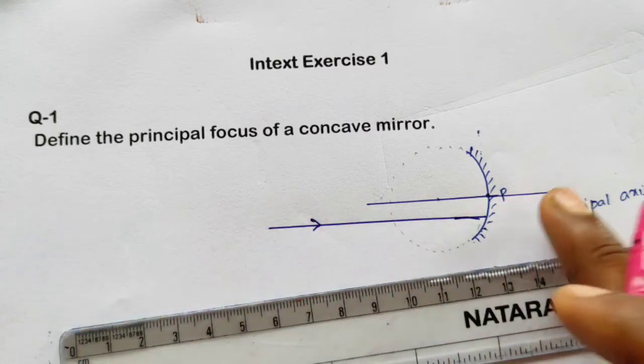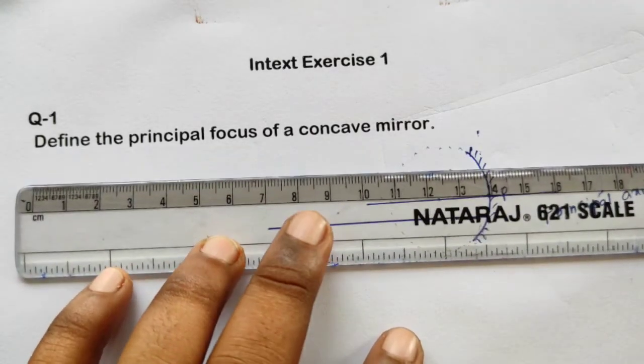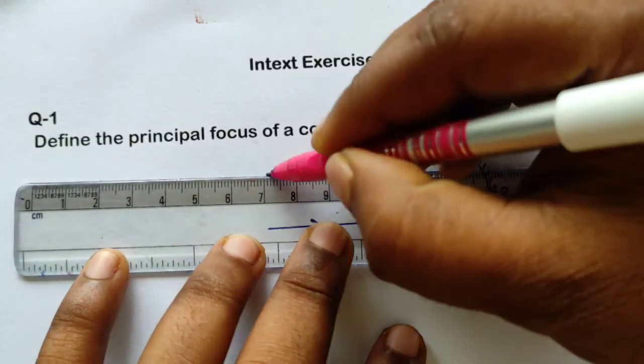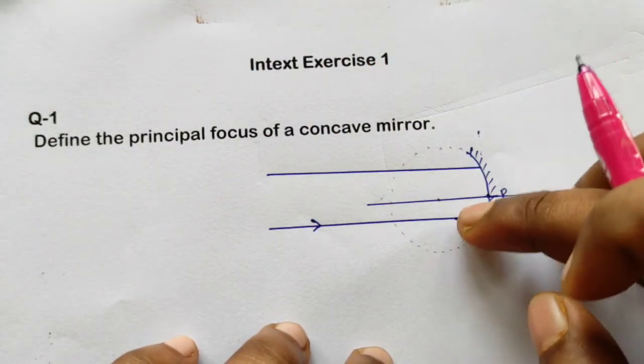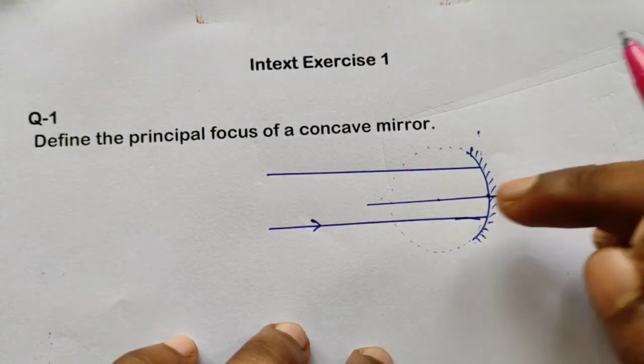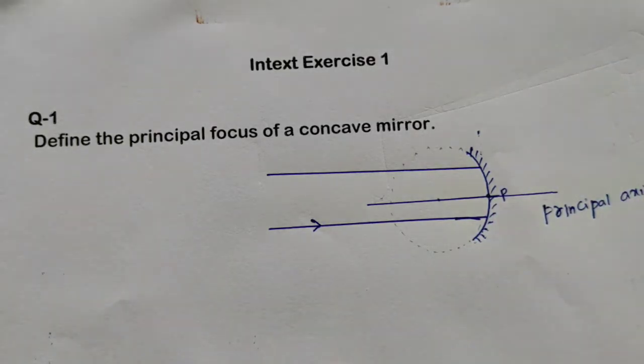The light rays which are coming here, they are parallel. So exactly they are parallel. So these rays are parallel to the principal axis. This one is also parallel, and these two are parallel to this one. So parallel to the principal axis. How many rays will come like this? There are so many rays that will come. Okay, infinite rays we can draw like that.